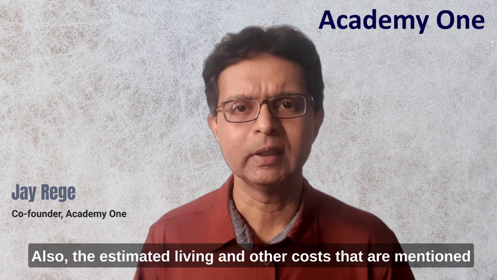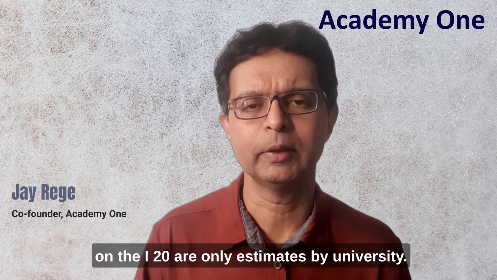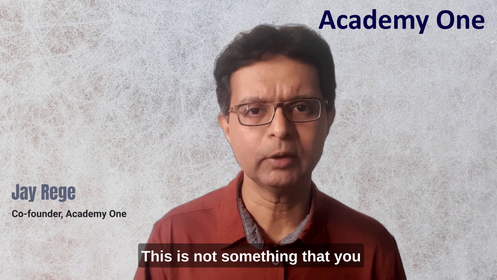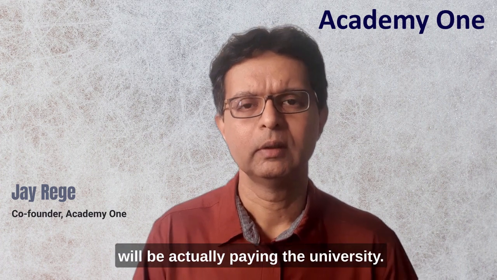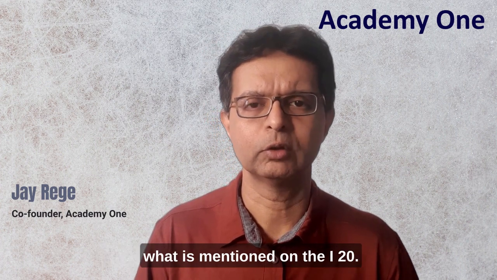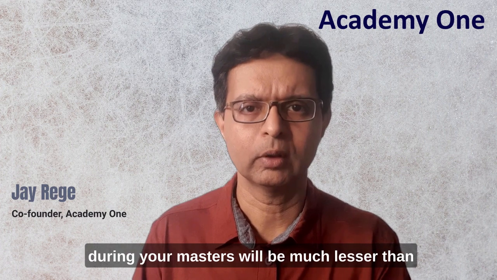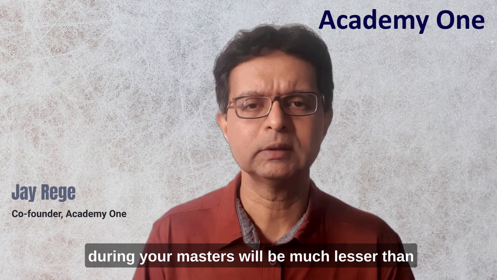Also, the estimated living and other costs that are mentioned on the I-20 are only estimates by the university. This is not something that you will be actually paying the university. In reality, students spend a lot less than what is mentioned on the I-20. So the actual expense that you might incur during your masters will be much less than what is mentioned on your I-20.